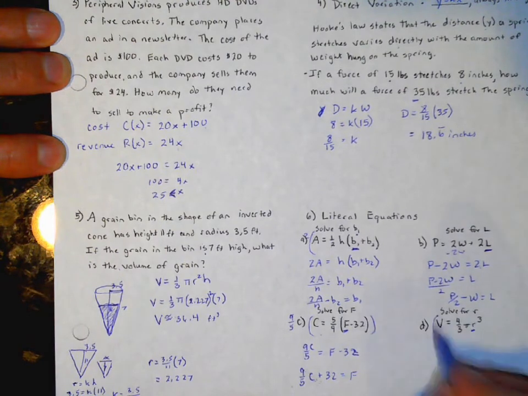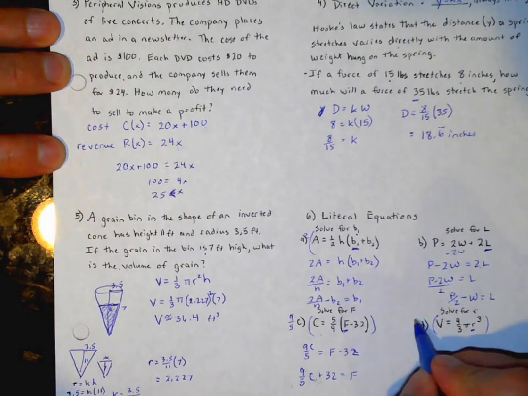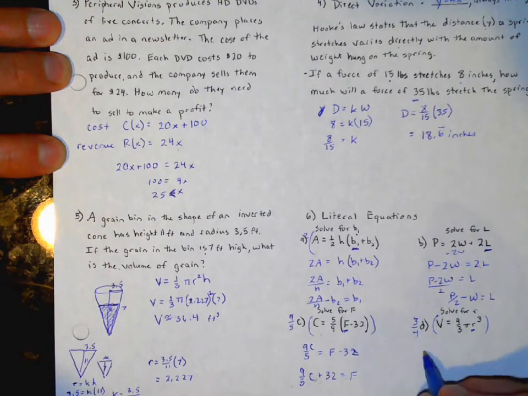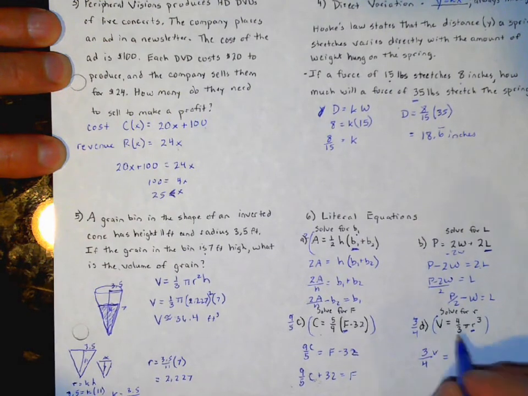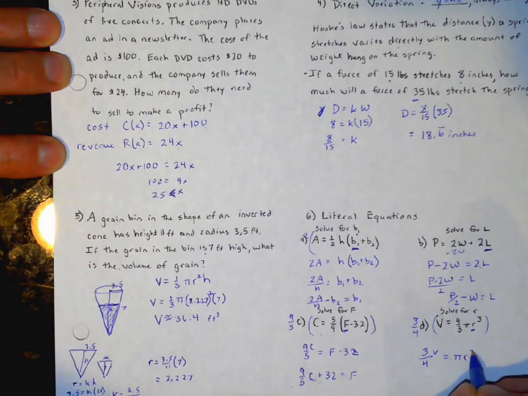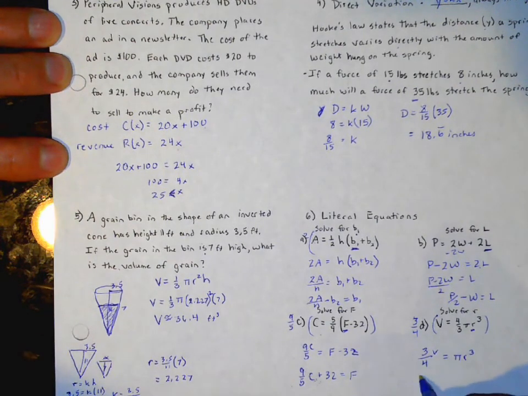All right, next one, I want to solve for the R. So once again, I'm going to get rid of the fraction, multiply by the reciprocal. So I have 3 over 4 v, and that times that, 3 over 3, 4 over 4 cancels, so I just have pi r cubed. Okay, next I'm going to divide by the pi. So I have 3v divided by 4 pi is equal to r to the third.